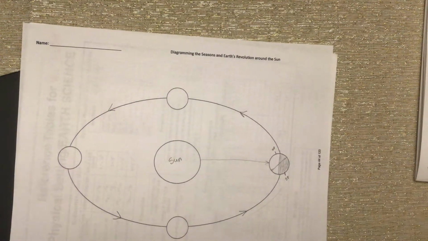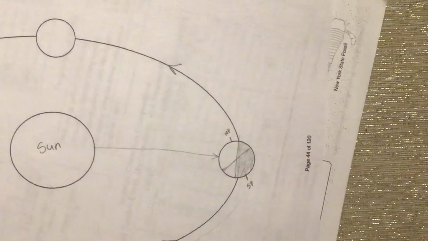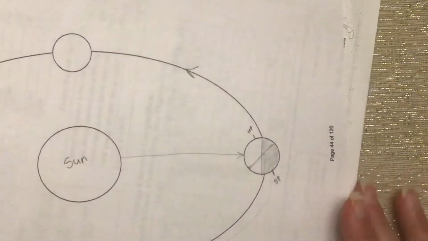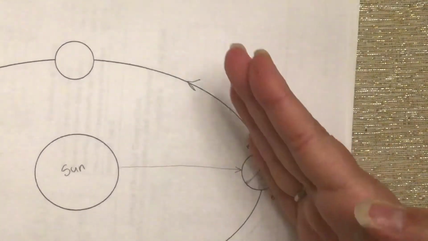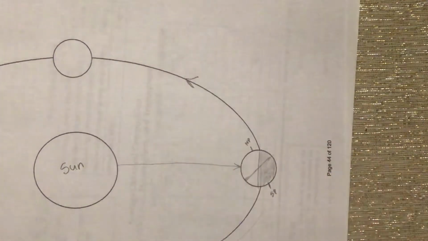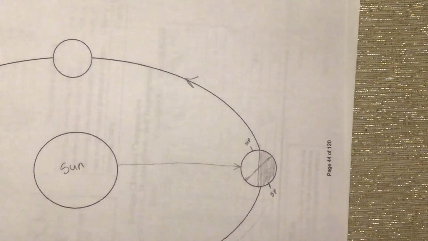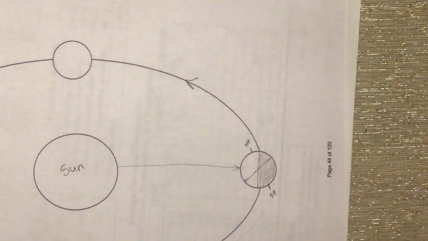Okay, so just to talk about what we were doing right now, I'll zoom in a little to help. Okay, all right. This is the Earth's position. We're saying that we're going to make the axis tilt from the top left to the bottom right. This is the sun's light. This half of the Earth is lit. That half of the Earth is dark. All right.